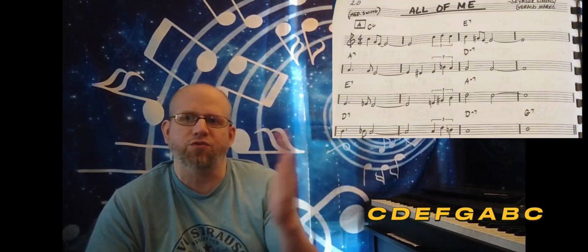There's also the very common jazz progression, the 2-5, happening at the end of this, with the A minor 7 to D7 being a 2-5 in G, and then the D minor 7 to G7 being a 2-5 in C.